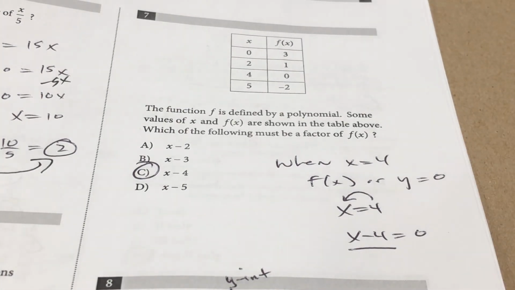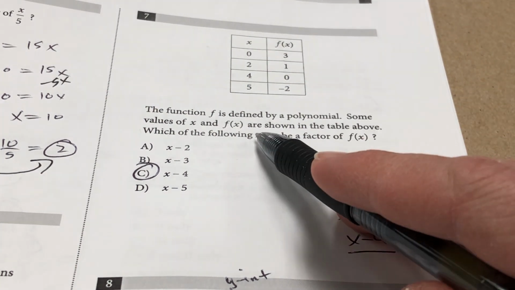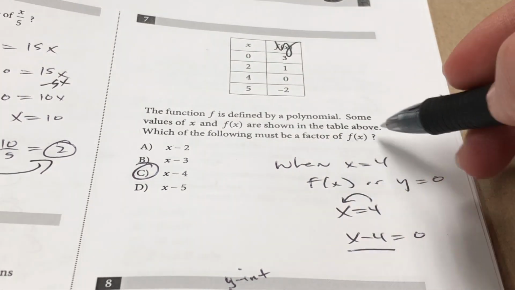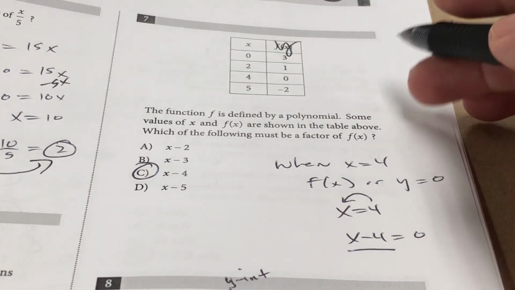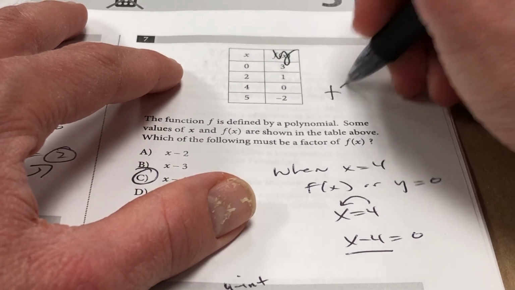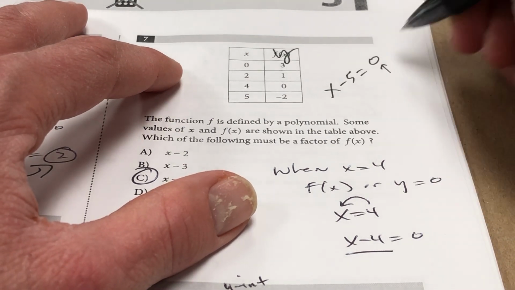All right, so 7 is actually pretty easy. It's just maybe asking you in different formats. Some of the values of f and f of x, remember f of x is y, are shown. Which of the following must be a factor? Must be a factor. So folks, factor means I get a solution, you know. So x minus 5 is a factor because it's set equal to 0, okay?